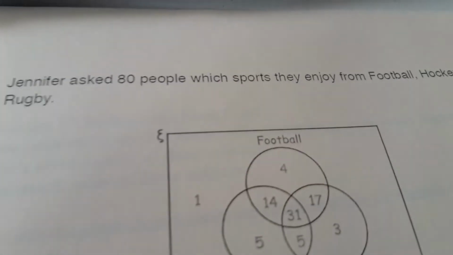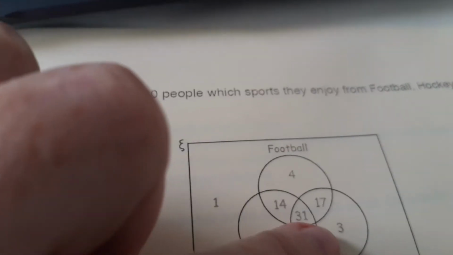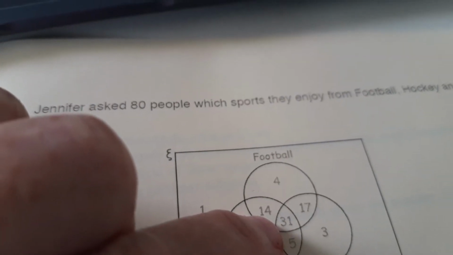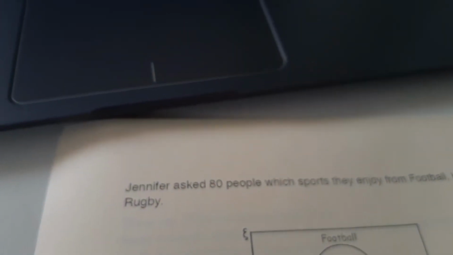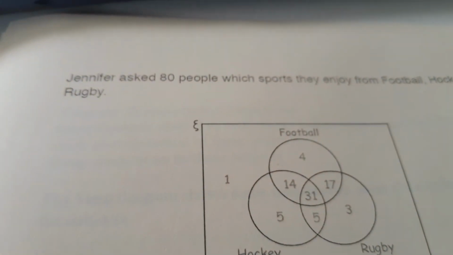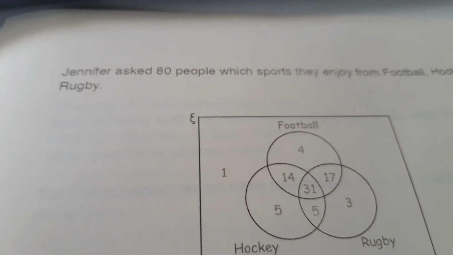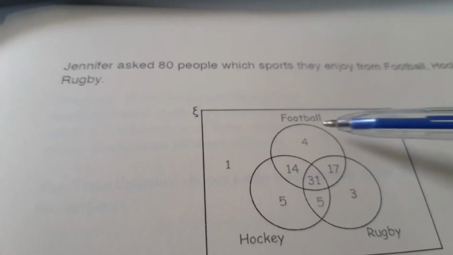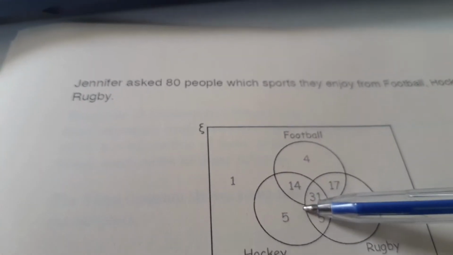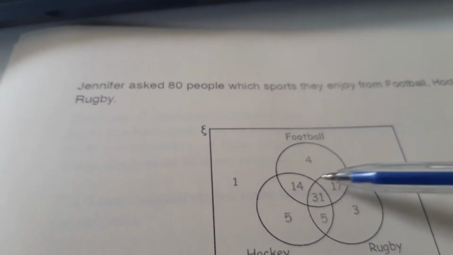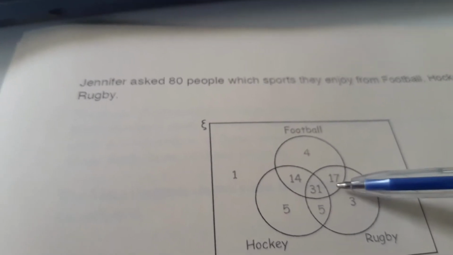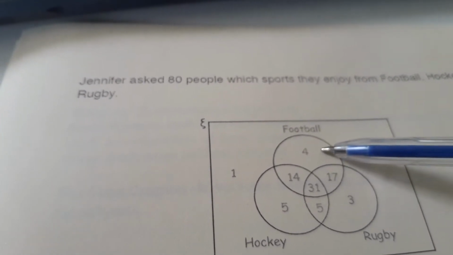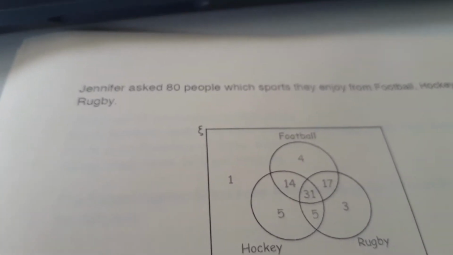So when you look at the diagram, you've got this section in the middle, this little bit in the middle is all 3 sports, and that is, first answer, 31. Second question, how many people enjoy football and rugby, but not hockey? So, football and rugby is this kind of little lemon shape here. These are the people that also enjoy hockey. So these 17 people enjoy football and rugby, but not hockey.